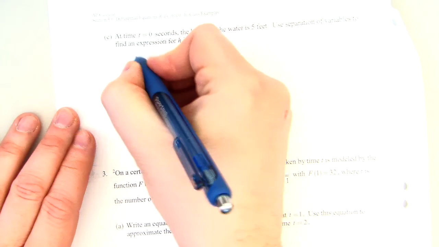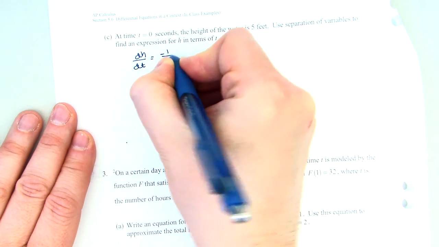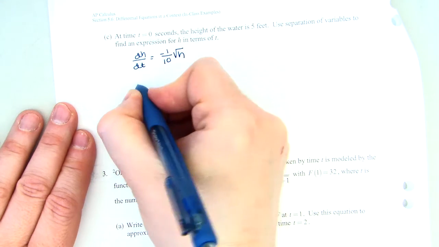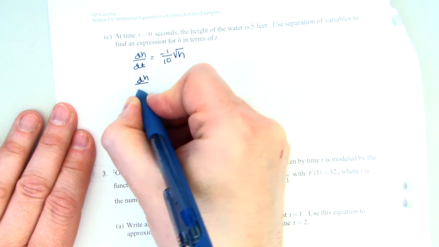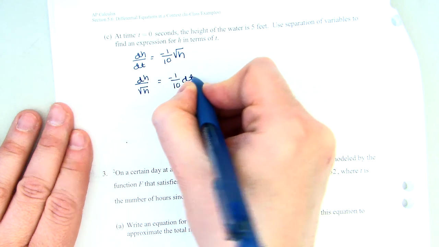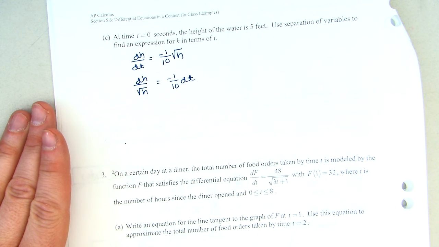Okay, so dH/dt equals negative 1/10 root h. I hope we've got dH over root h equals negative 1/10 dt. Natural logs? No. Thank you. Just normal power rule.